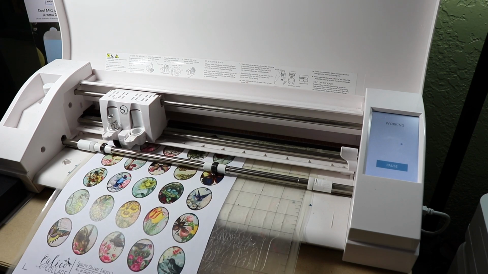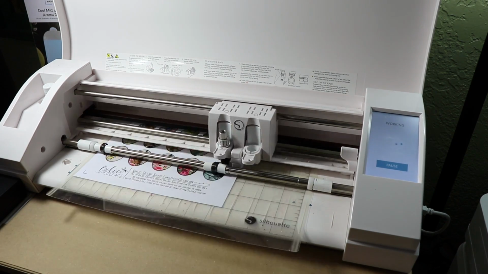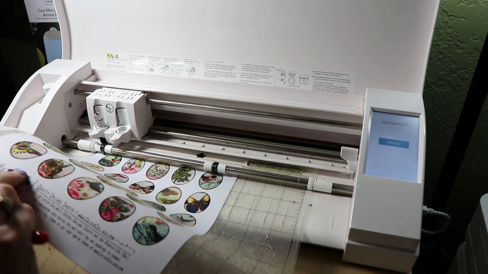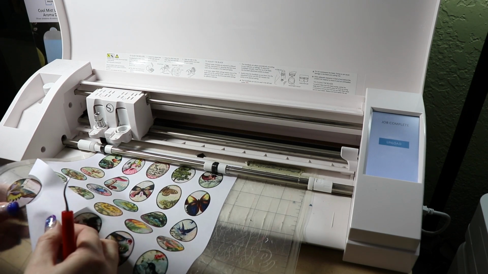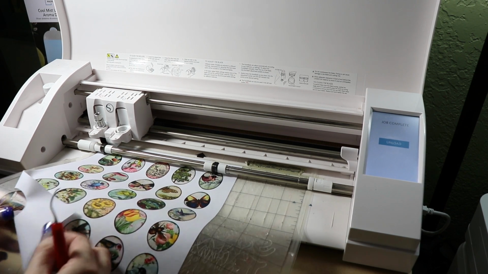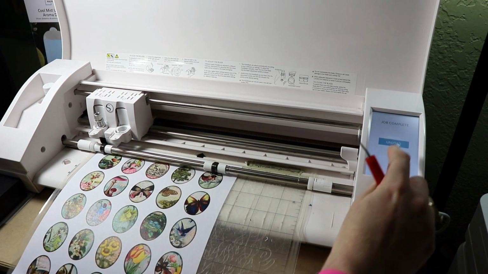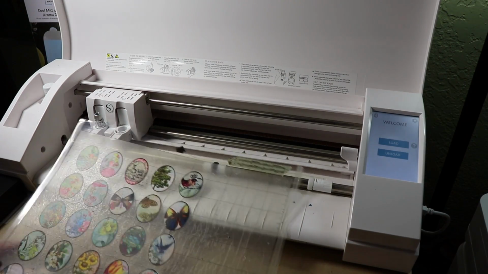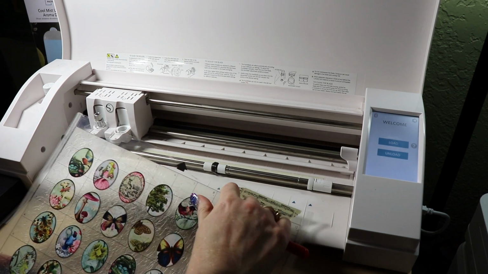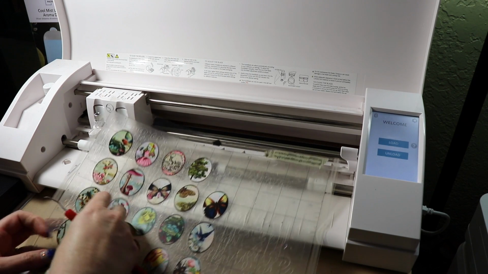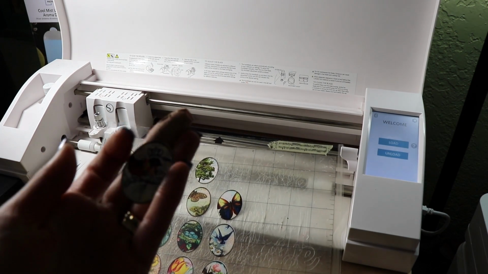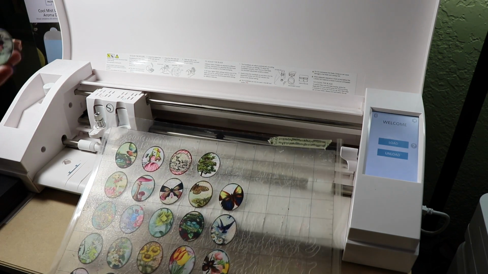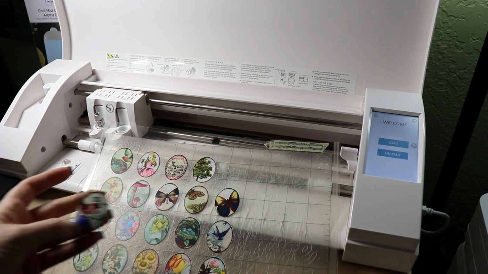And now it's going to cut all the little images out. When it has finished, I will go down to the bottom and I will lift and see if the image is cut. If it's not cut, then I'll tell it to cut again when I adjust my settings. Since it's cut, I'm just going to hit unload, and then I just look at this, how easy that is. It just peels right off. I just used my little pick tool, and now I have these great little oval images that I can use in my artwork, and you probably can't see that very well in this lighting, but I just wanted you to get the idea of it.